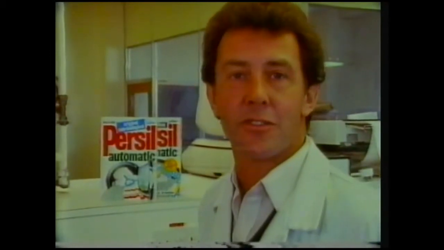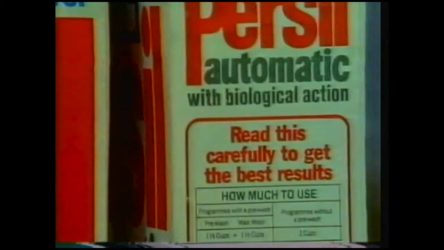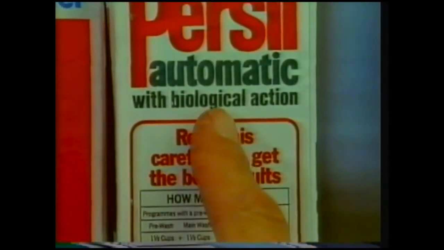The problem is that traditional washing powders don't work so efficiently at those low temperatures, and that's why you'll find two types of powder on the supermarket shelves. An original type, and next to it, a packet that will say biological.